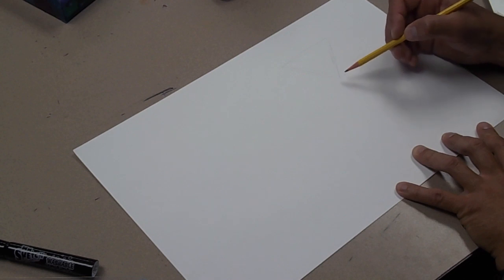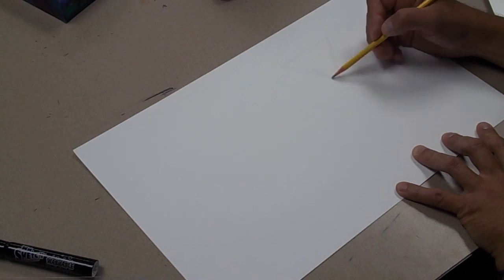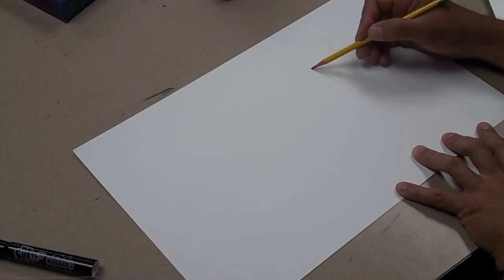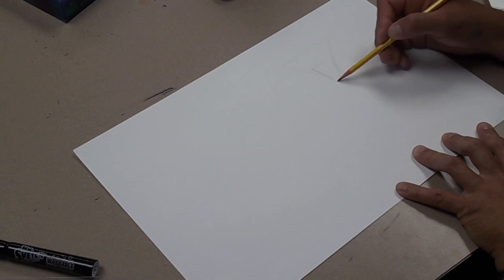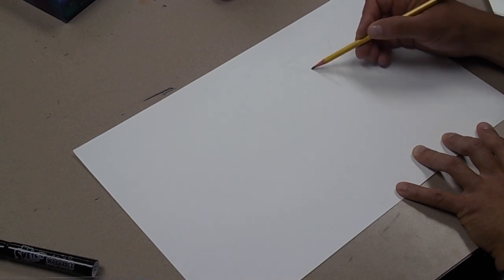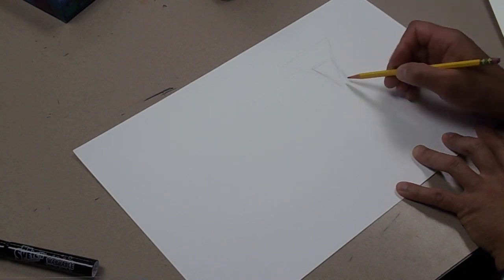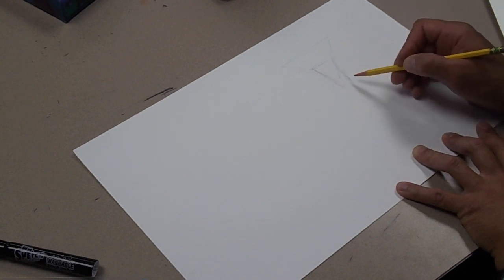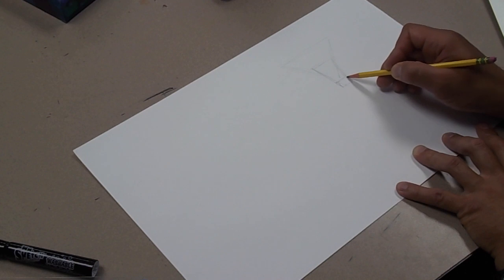And then I'm going to do another triangle because her snout kind of comes out. And then at the end of that, I'm going to cut that triangle off and put a little box at the end of it.